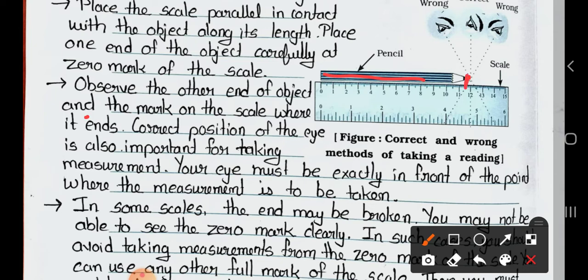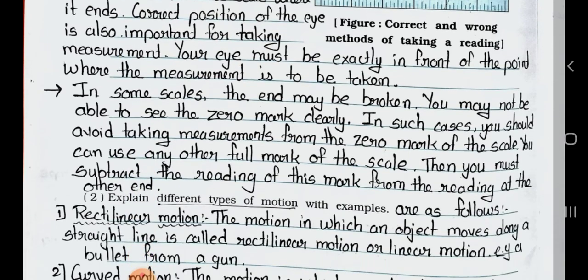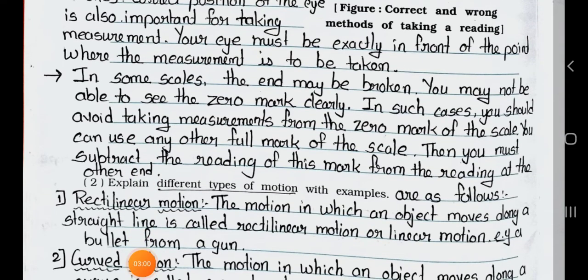Correct position of the eye is also important for taking measurement. See, correct position means you have to see straight way. This is the correct position. Your eye must be exactly in front of the point where the measurement is to be taken. Exactly, your eye should be in straight line.